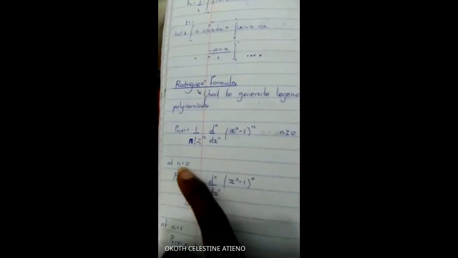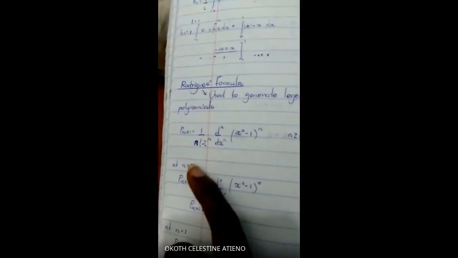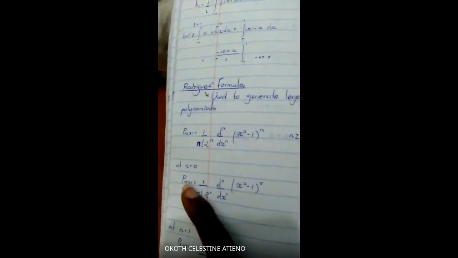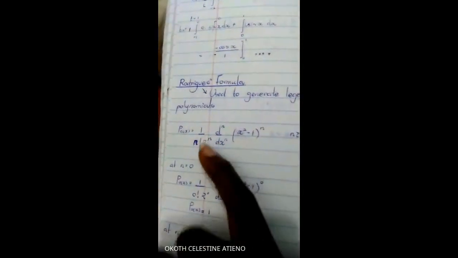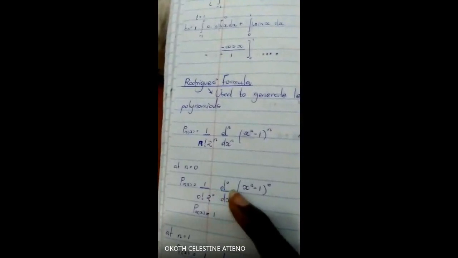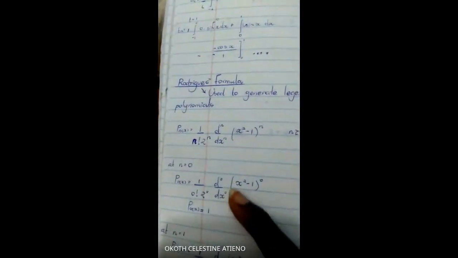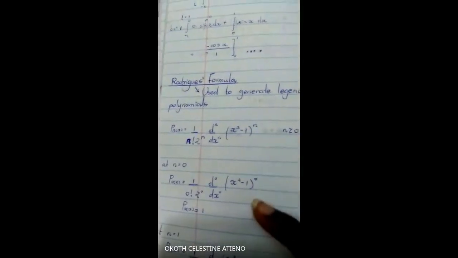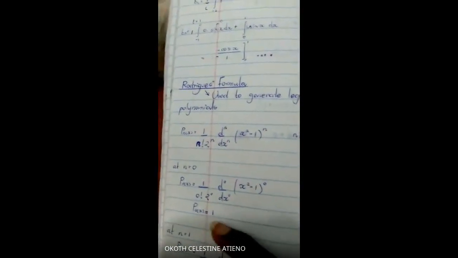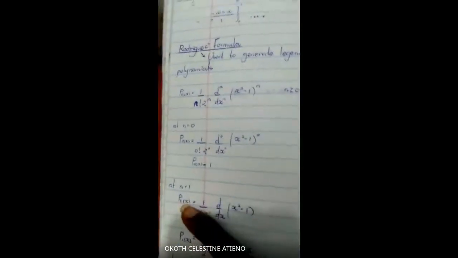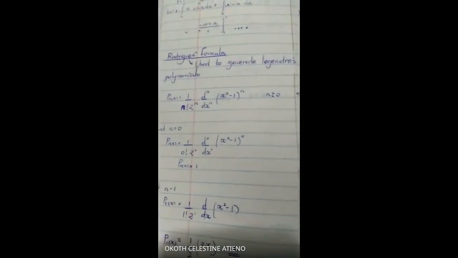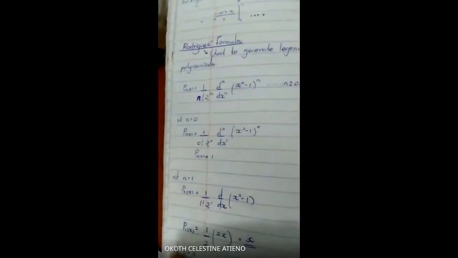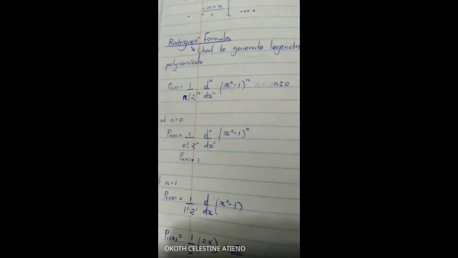So remember this formula. At n is equal to 0, you'll come and substitute here so that you get P naught. So I'll come and do n is 0, 2 raised to power 0, d raised to power 0, dx raised to power 0, and also here raised to power 0. And anything raised to power 0 is 1, so I have 1 here for P naught. The question was saying, I hope you guys know what the question was saying. It said you generate, using Rodriguez formula, the Legendre polynomials for P naught, P1, P2, and P3. So that is what the question said.